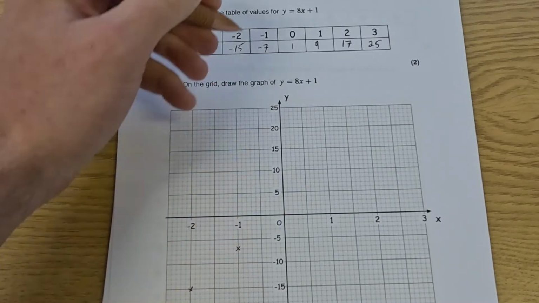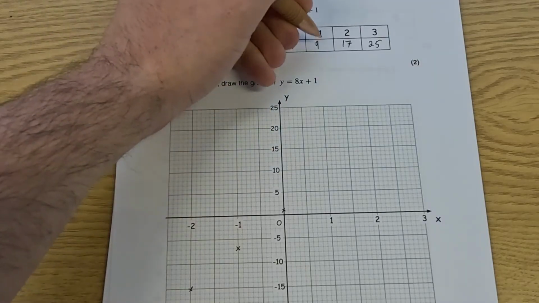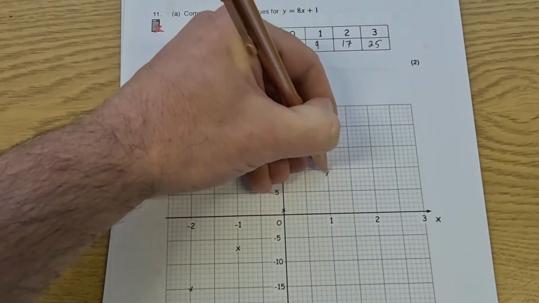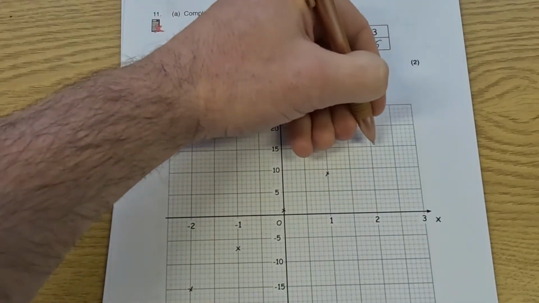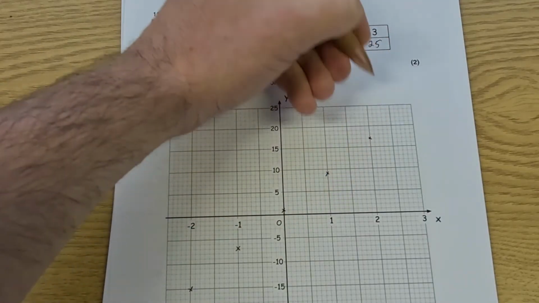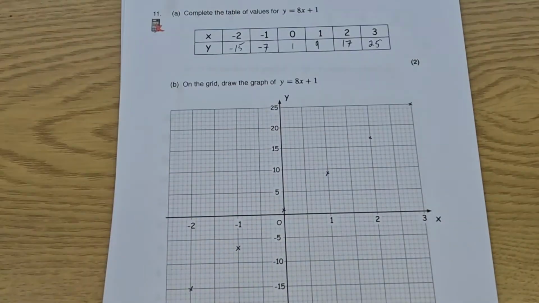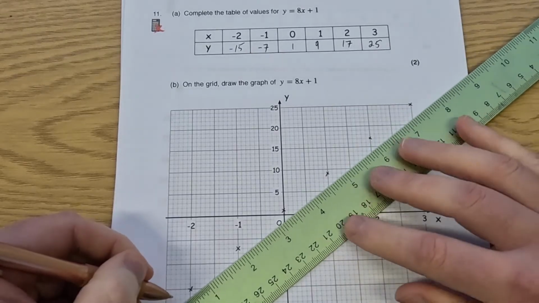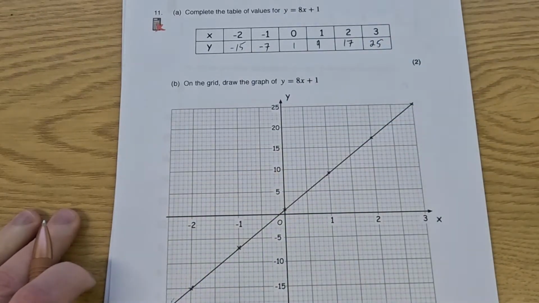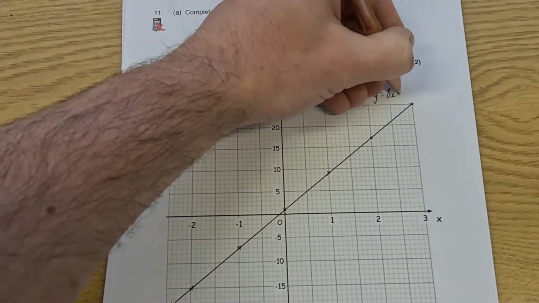So there. 0, 1, so 0 across, 1 up will be there. 1, 9, 1 across, 9 up. So that would be there, just 1 below 10. 2, 17, so 2 across, 17 up. So 15, 16, 17 will be there. And 3, 25, 3 across and 25 up will be there. So now let's just join them up. So get a ruler and pencil and draw a nice straight line through those points. And that's it. So that's the graph of y equals 8x plus 1.